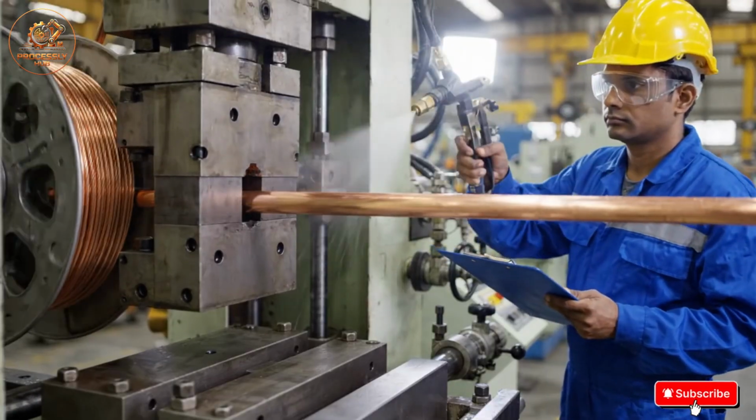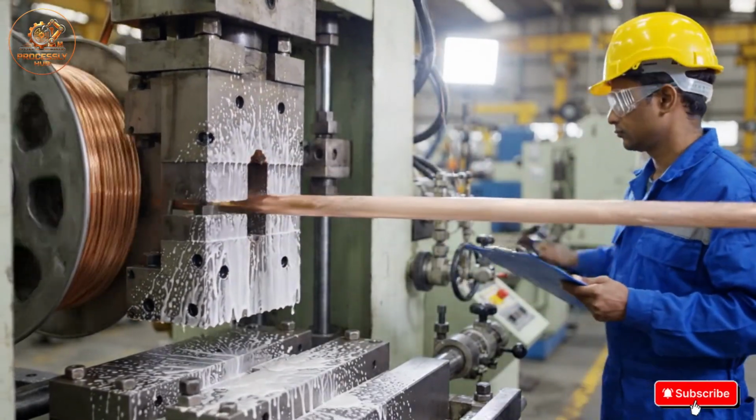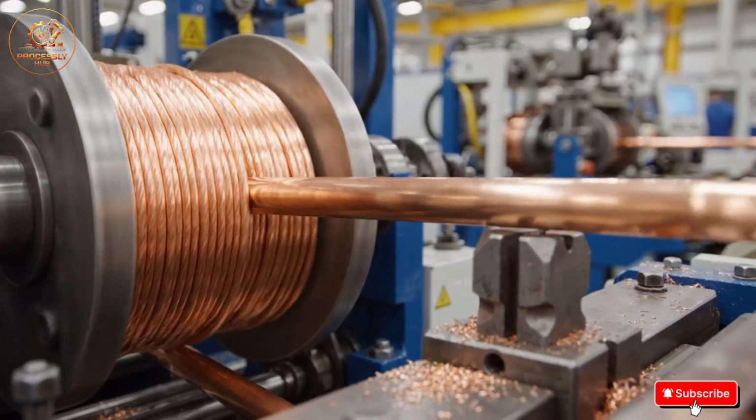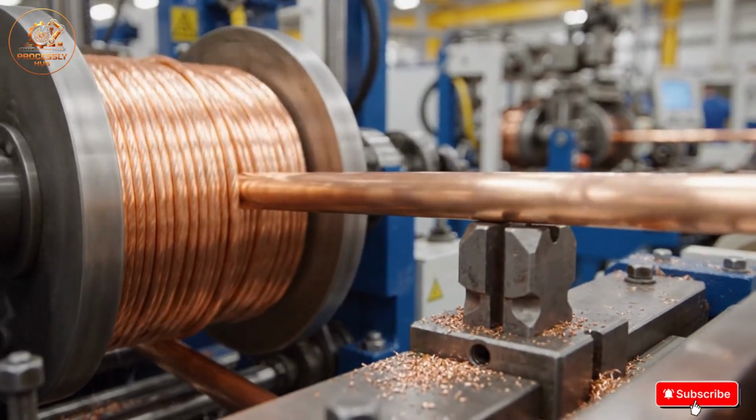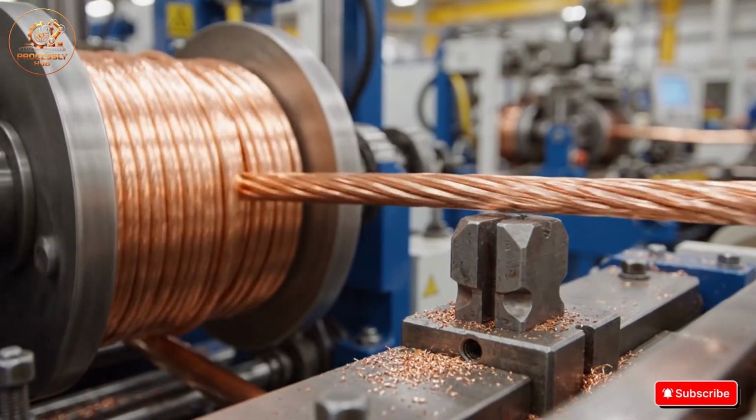The thick copper rod enters the first drawing stage. Lubricated dies reduce friction and prevent surface damage. Capstan drums pull the wire through each reduction stage. The copper becomes longer as its diameter decreases.